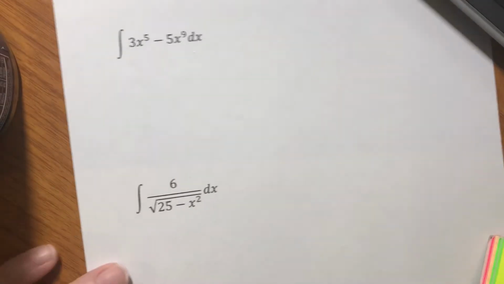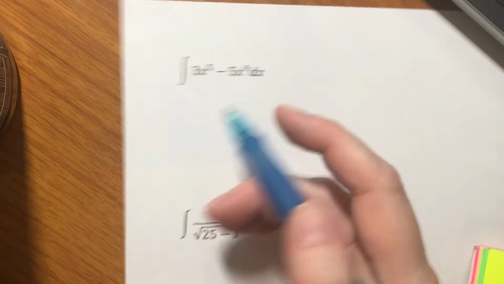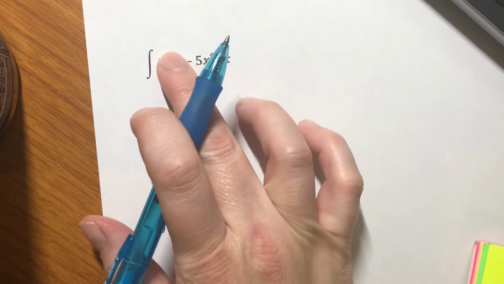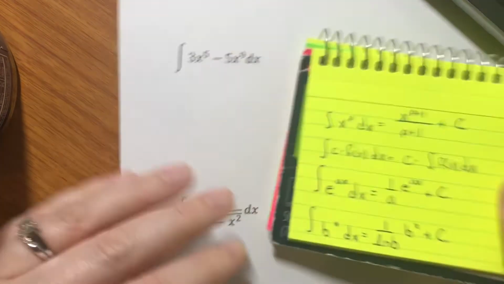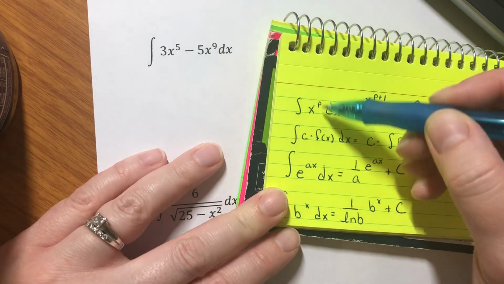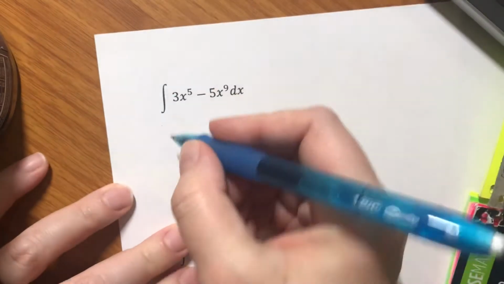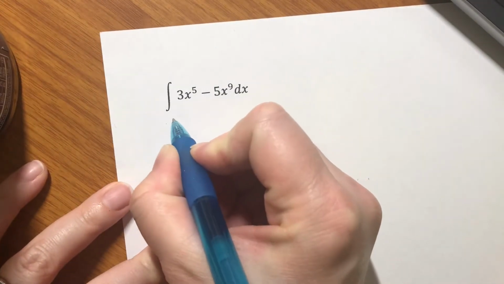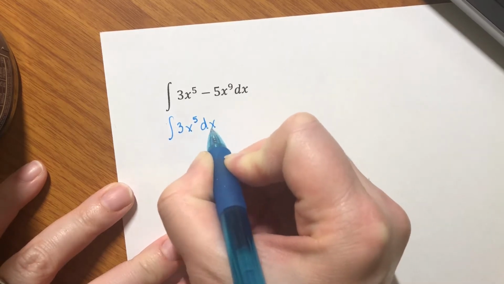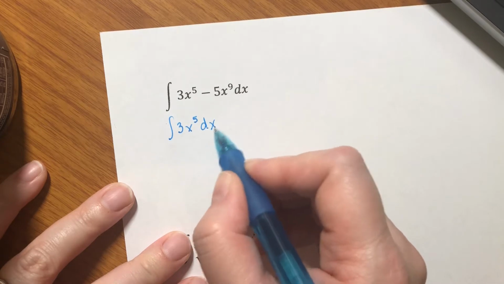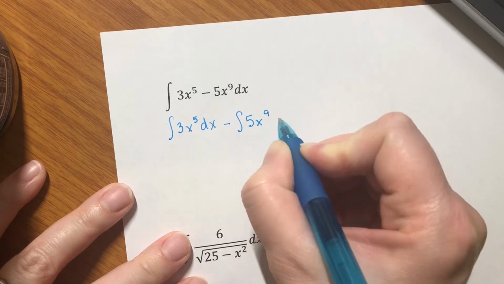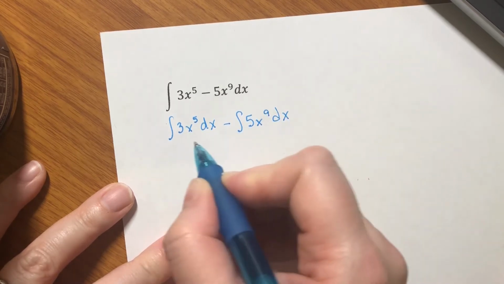Anytime you have the integral of two different things like this, you really are going to integrate one and then the other using whichever rule that you find. So the very first one that we're going to talk about is going to be a combination of these two. If I were to break this one down individually, we want the integral of 3x to the fifth, and this dx represents that we're going to integrate with respect to x, and then minus the integral of 5x to the ninth dx. So we have two separate integrals here.